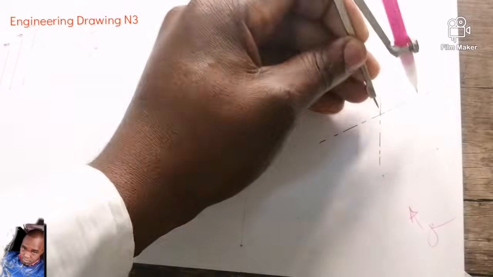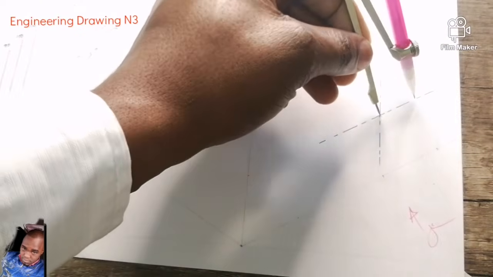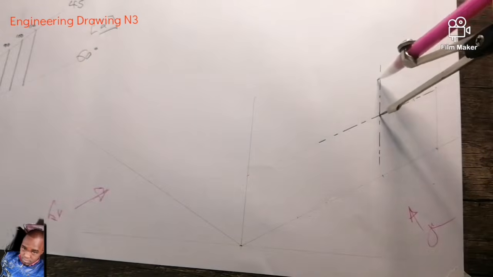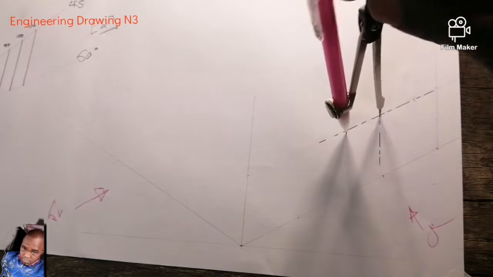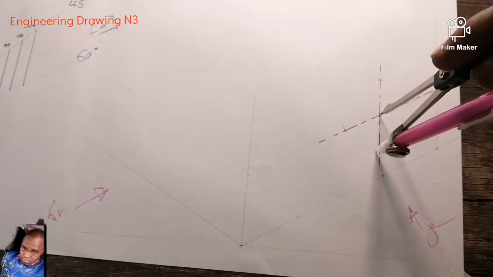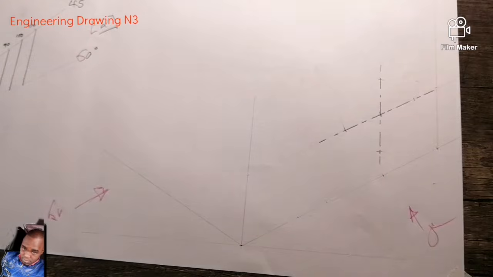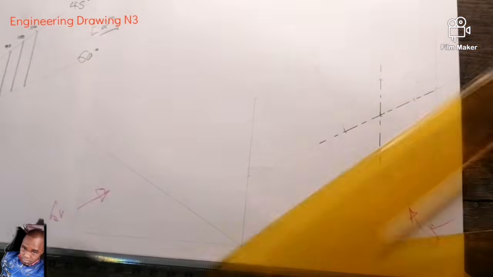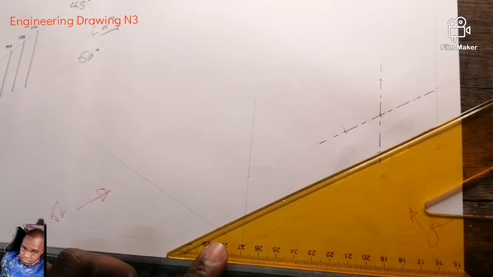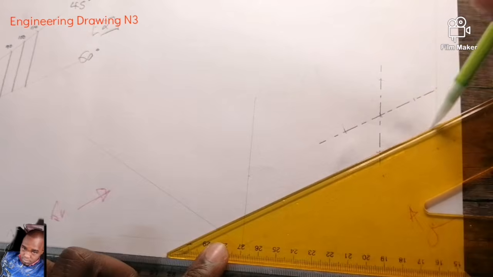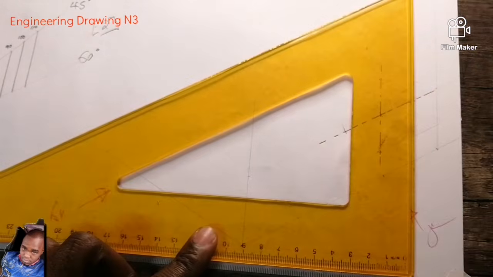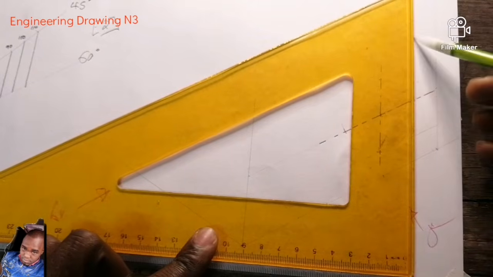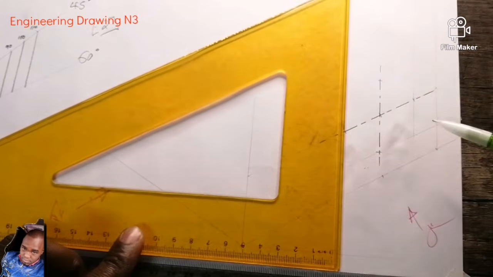Then from there, you come, place it here. Strike an arc here, and here, and here, and here. So that's where the majority of students are missing it. So now construct faint small lines like this. It's like we are creating a box that will be at an angle of 30 degrees anti-clockwise. Vertical again here.